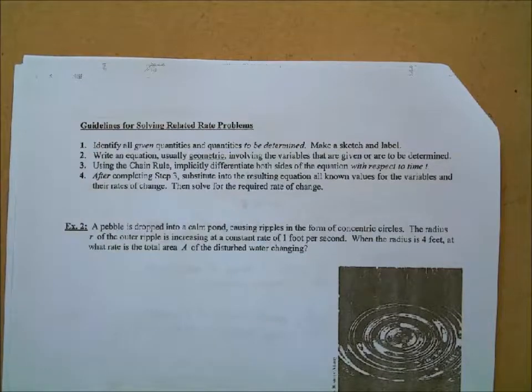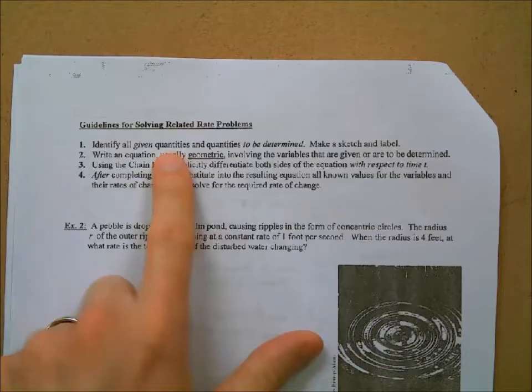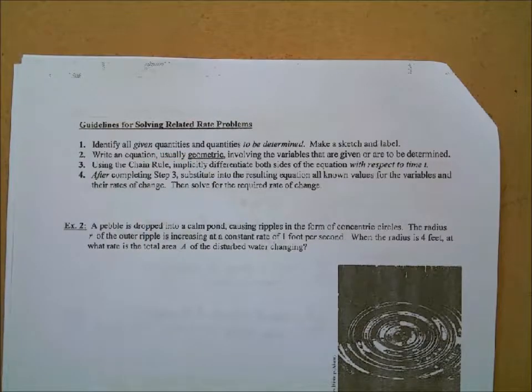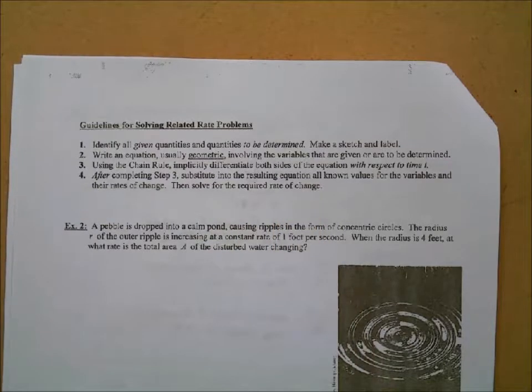So notice in number 1, we identified given quantities. And you might be tempted, if I know that x was 2, or if I know that y is 3, to go ahead and plug those in first, then take the derivative. No. You want to take the derivative of the original formula without anything plugged in, then start plugging in your values to relate things. And then solve, of course, for the required rate of change. All right? So let's put that into practice right here for example 2.